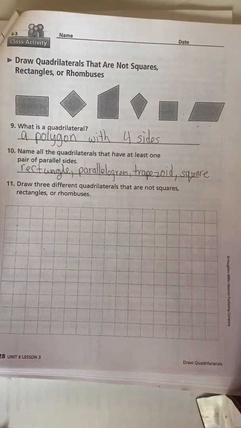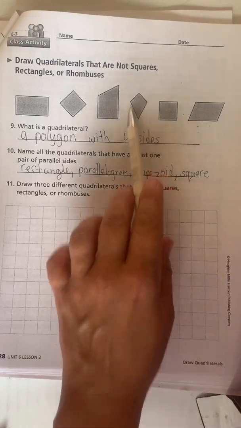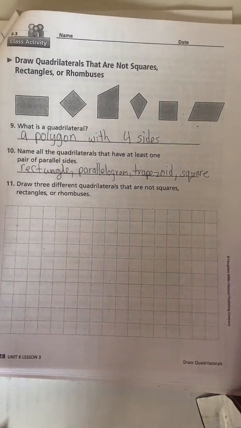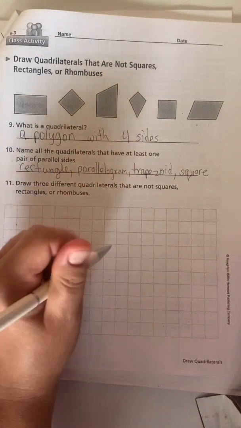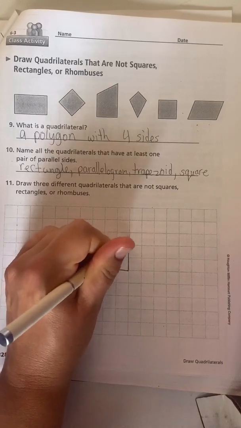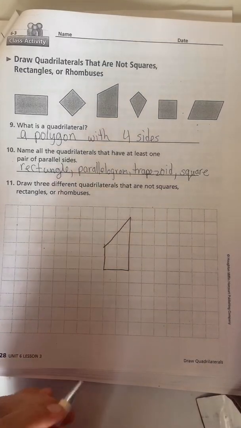Draw 3 different quadrilaterals that are not squares, rectangles, or rhombuses. Okay, so it sounds to me like they're going to want you to draw something maybe like a trapezoid or like a kite type of thing like that. Okay, because the rest of these would be considered squares, rectangles, or rhombuses. Okay, so I will copy that one, so more or less. How many? I have to draw 3.